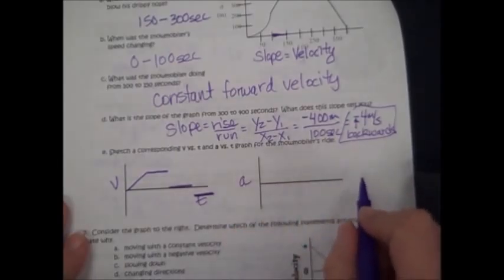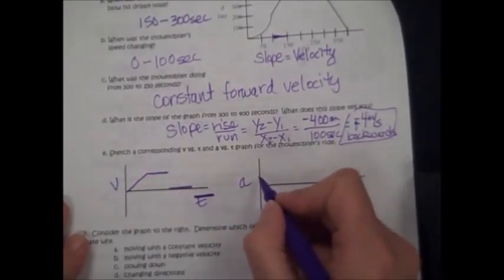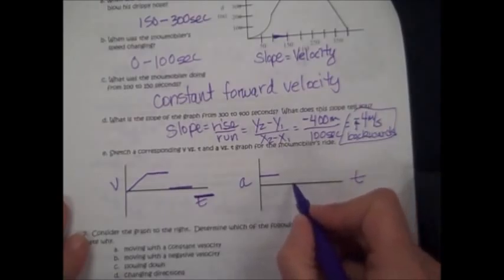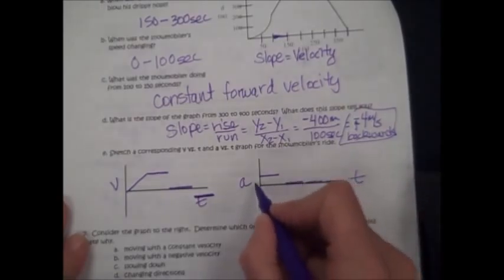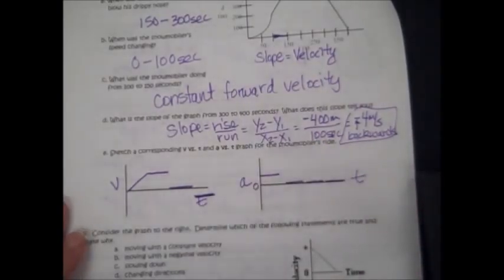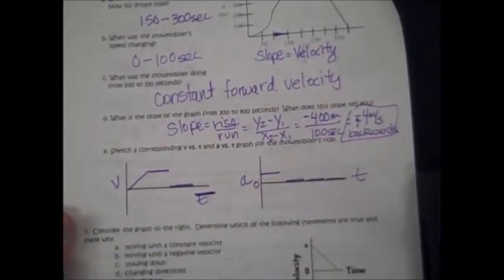For the A versus T graph, it would be a positive acceleration for the first part, and then all of the other segments will actually be on the 0 mark, because when you are moving at a constant velocity or stopped, your acceleration is 0.